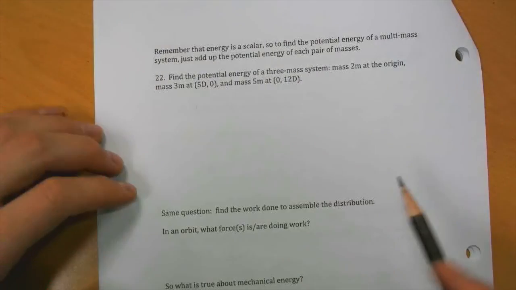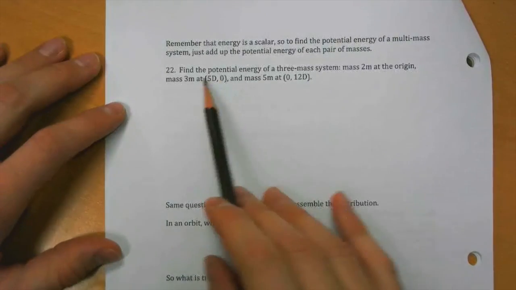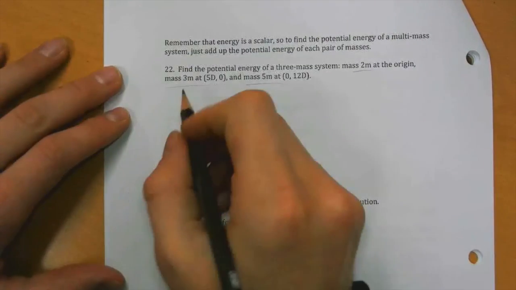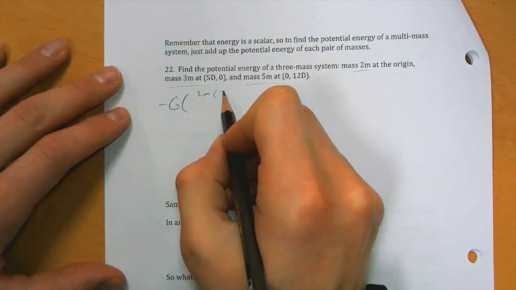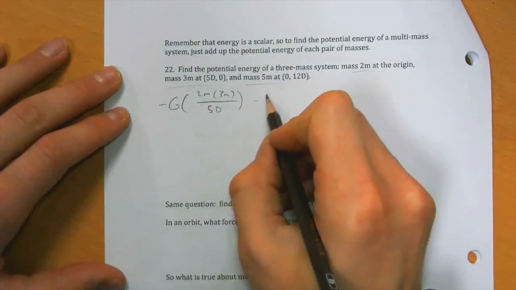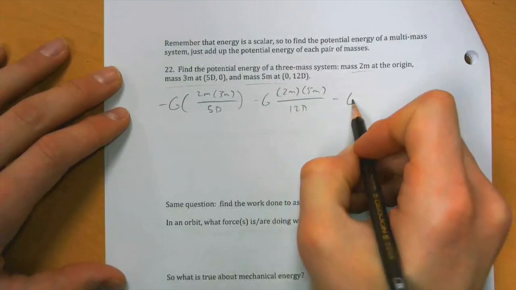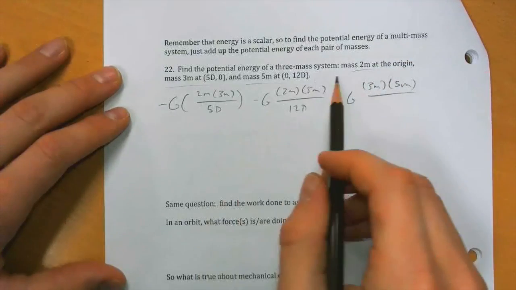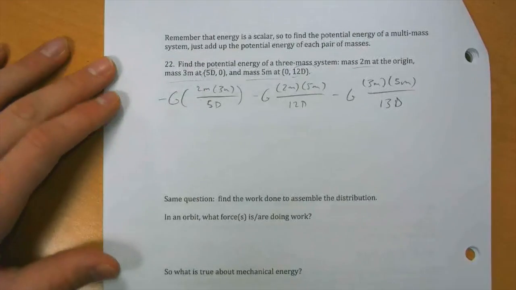Remember that energy is a scalar, so we can just add up potential energies. If I've got a mass 2m at the origin, mass 3m there, and mass 5m there, I just add up each pair. So 2m to 3m, I've got 2m times 3m, and those are a distance 5d apart. Then I've got 2m and 5m, those are a distance 12d apart. And then I've got 3m and 5m, and I happen to make this a nice 5, 12, 13. That's a Pythagorean triple. And we can add all those up.